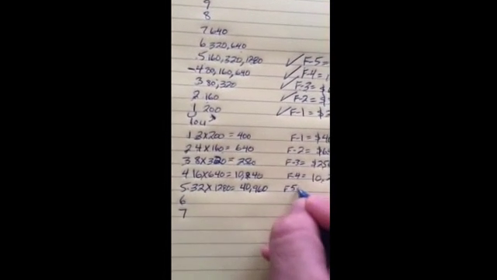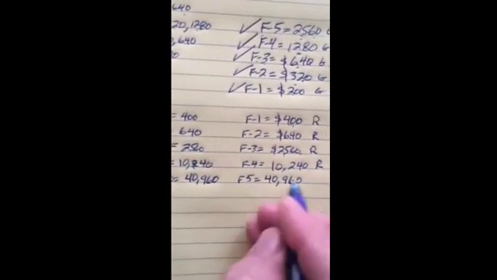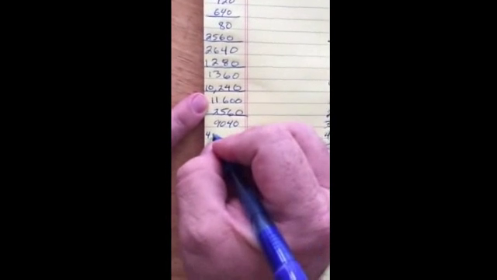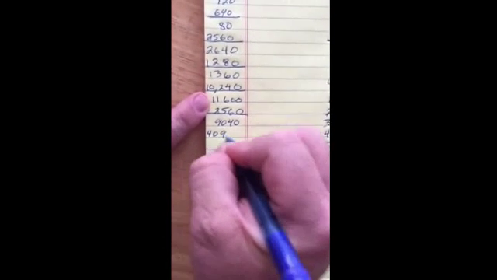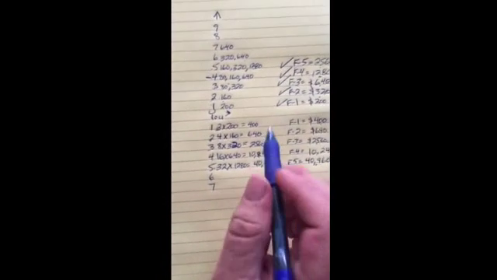So floor 5 equals 40,960. We're going to take that, add it to our 9,040. And guess what? That comes up to an even $50,000 flat. Now, stay with me. We've got 2 more stairs to climb.